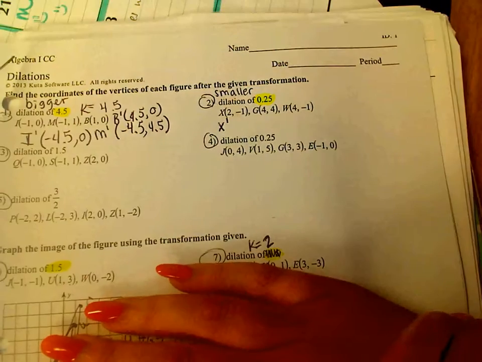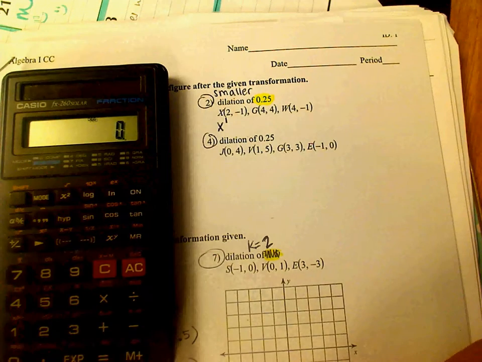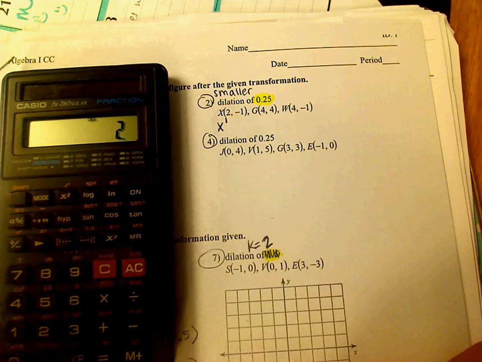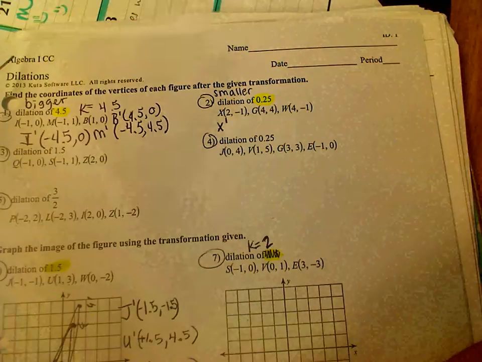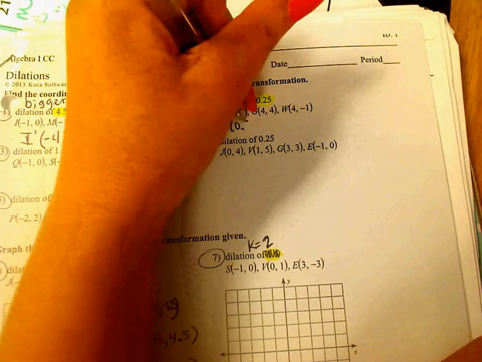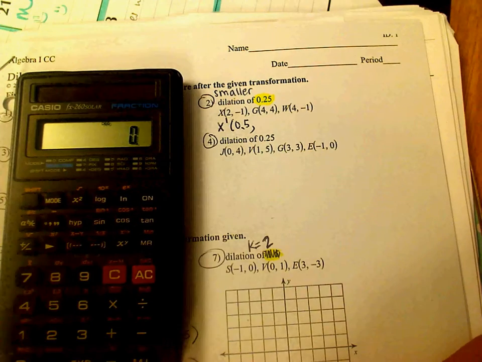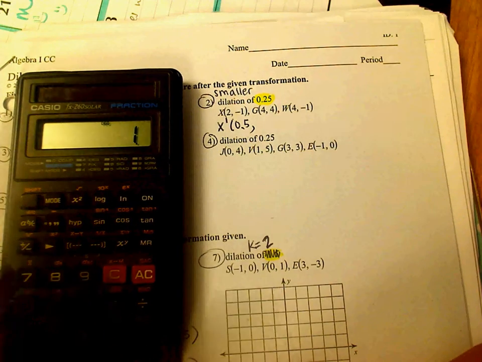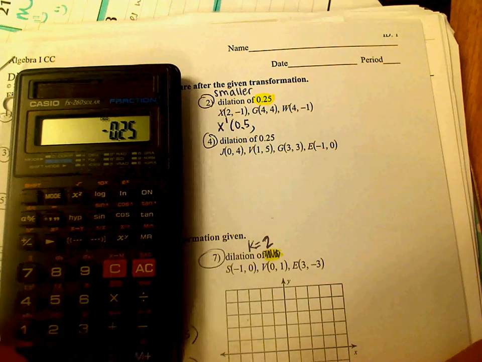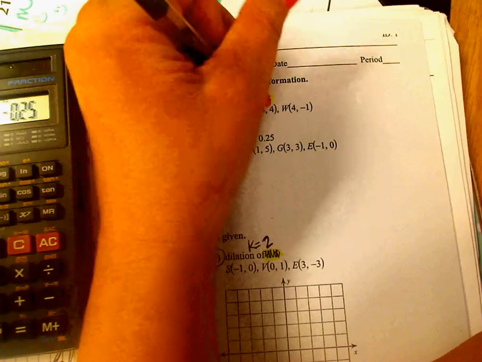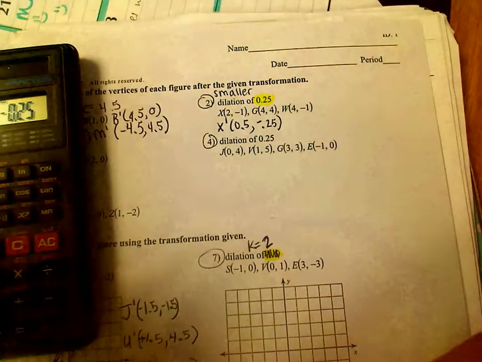So we're multiplying by 0.25 here. So 2 times 0.25 is 0.5. -1 times 0.25 is -0.25. That's x prime.